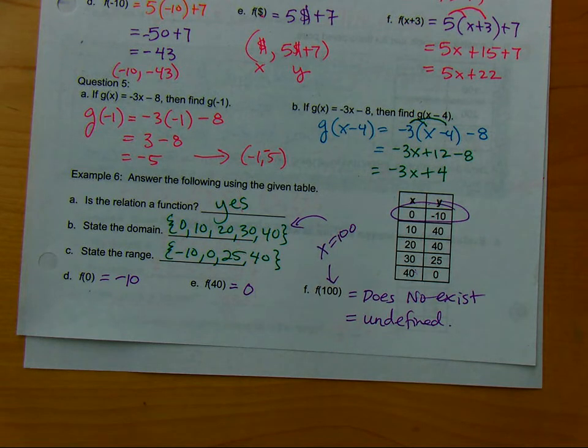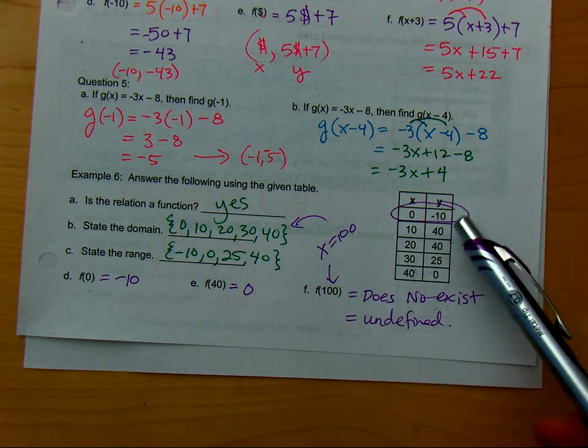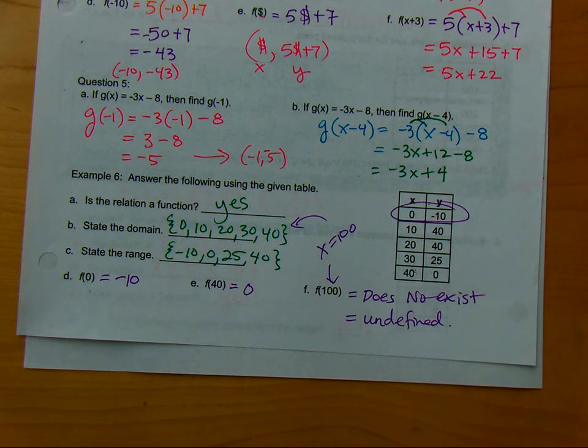If we had an equation, we could plug it in, but we don't have an equation. This is literally a relation because we have 1, 2, 3, 4, 5 ordered pairs. On a graph, this would be 5 distinct points, and that's all it would be. It wouldn't be like a line or curve or any of that. Okay? Any other questions on this page?